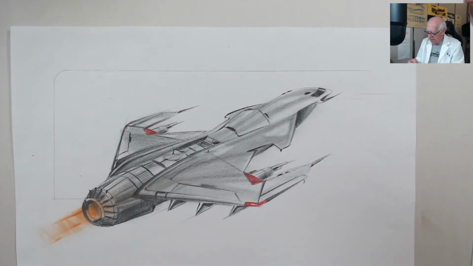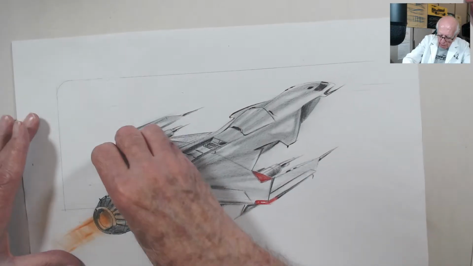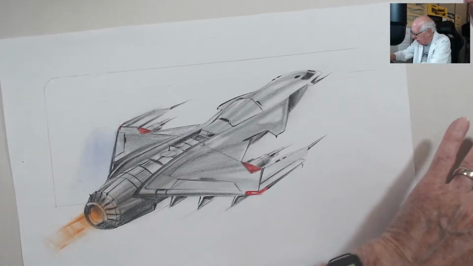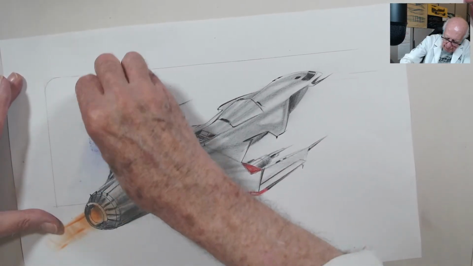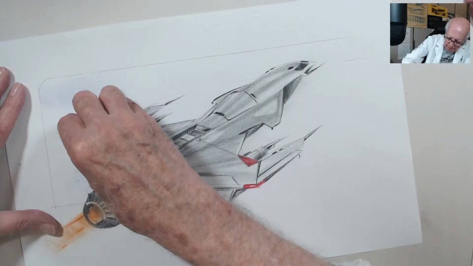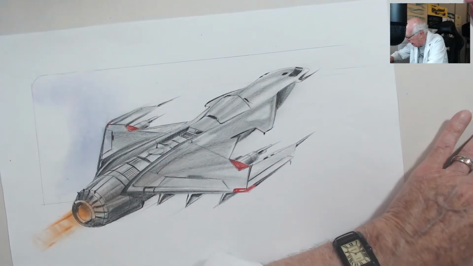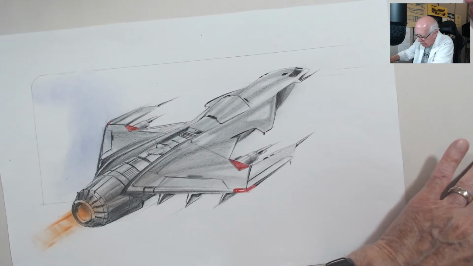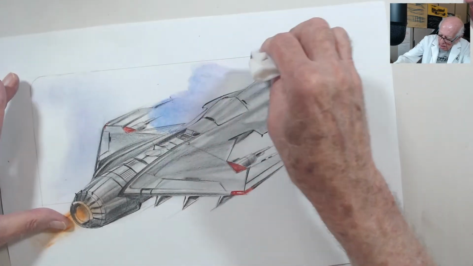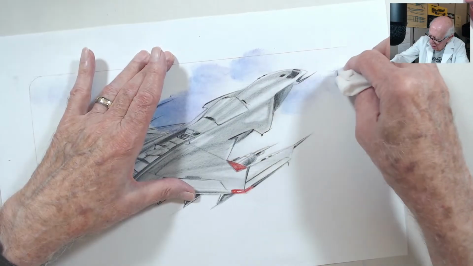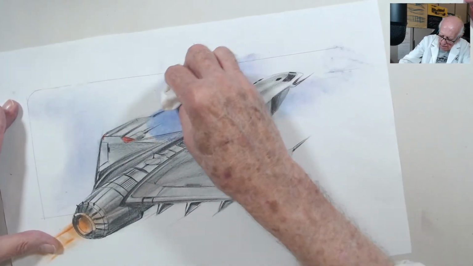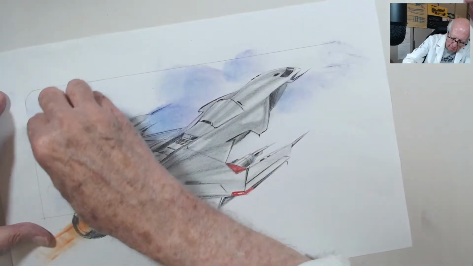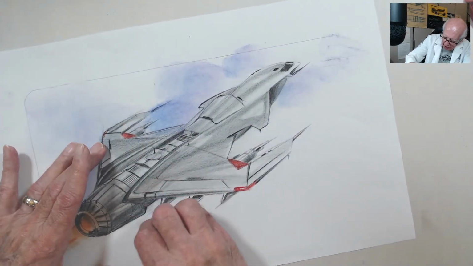Now, here's the fun part. I'll go back in and put a little bit of atmosphere in this thing, and we'll see what we come up with. Let's do this. Let's put a little bit of tone down, a little bit of pastel. And we'll come back in and pick this up and reduce it just a little bit.